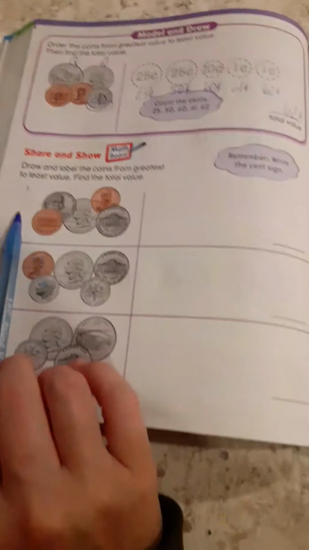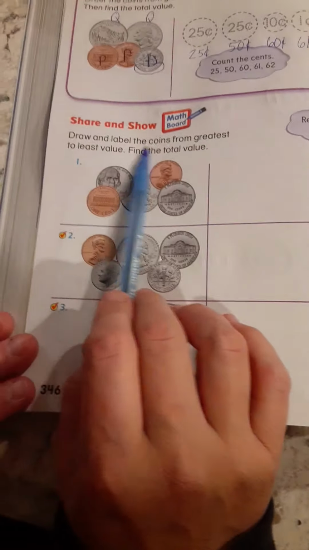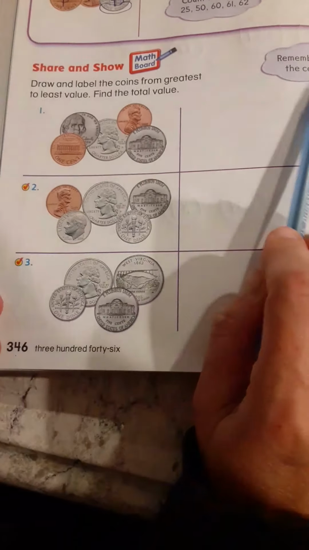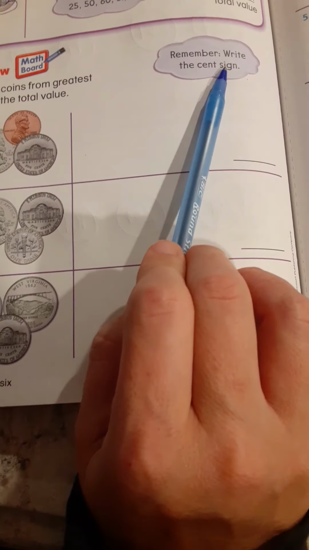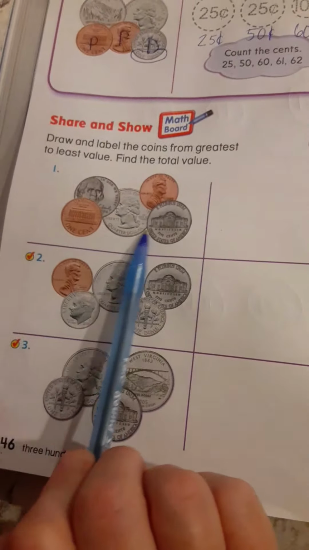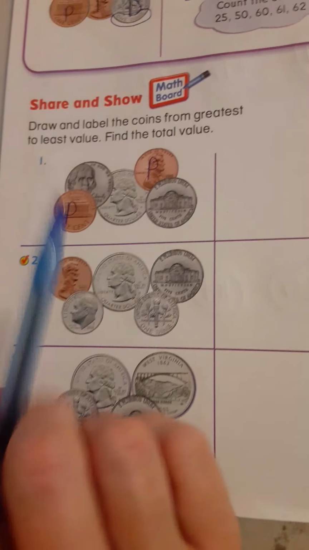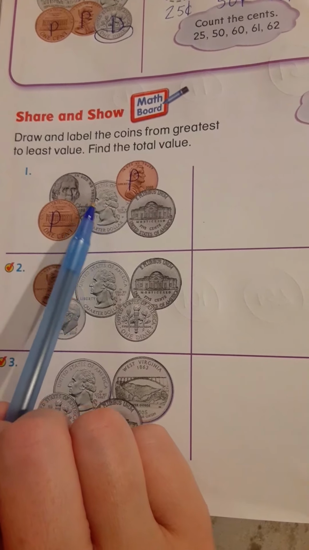Okay, now we'll do our share and show. Draw and label the coins from the greatest to the least value. Find the total value. And don't forget to write the cent sign. So the first thing that I'm going to do here is I'm going to label what my coins are. My pennies are easy, right? Because those are the brown ones. Then I have 2 of these coins here.